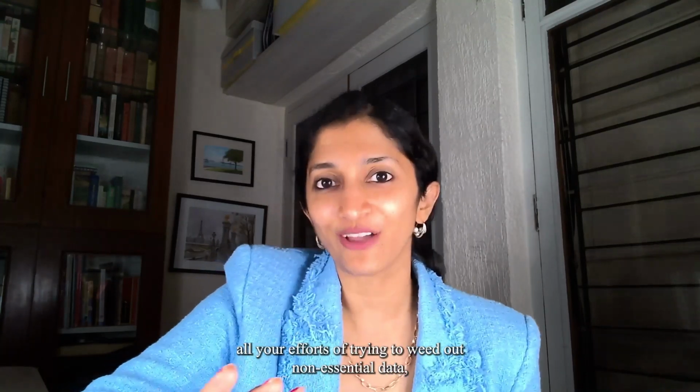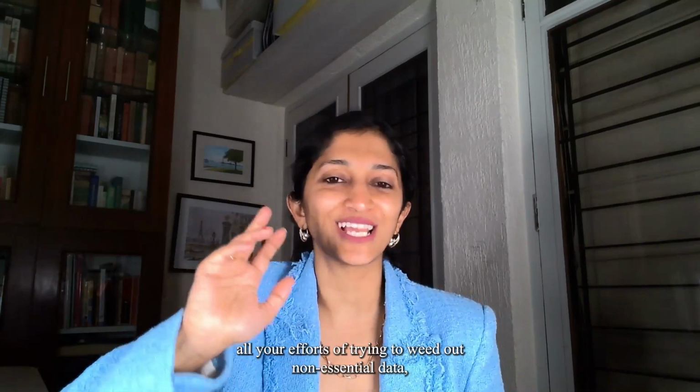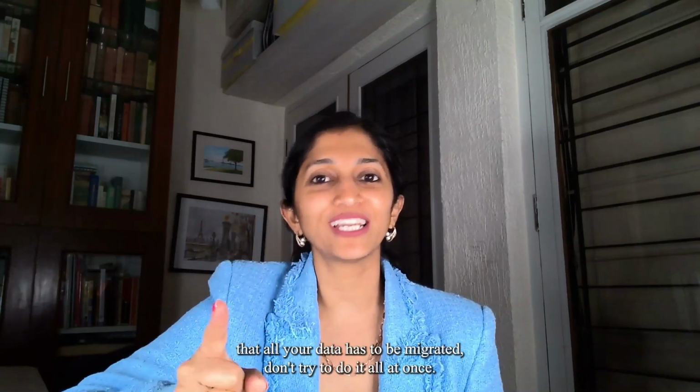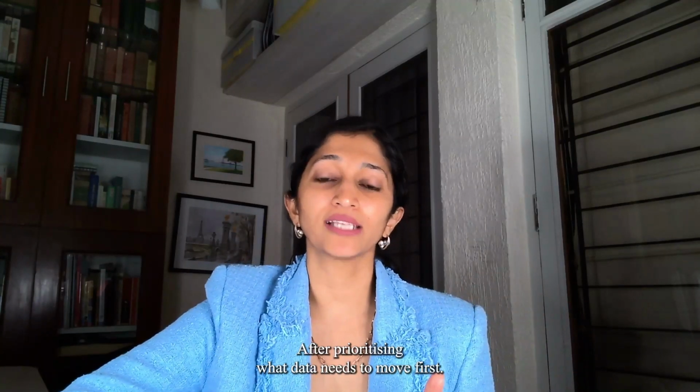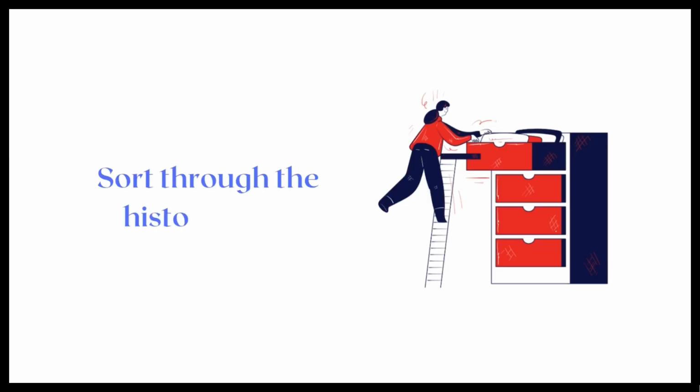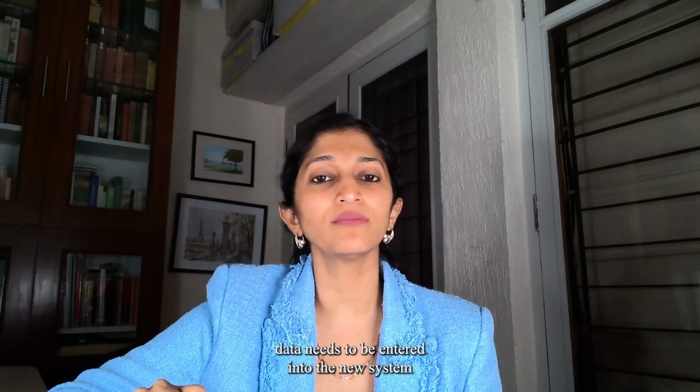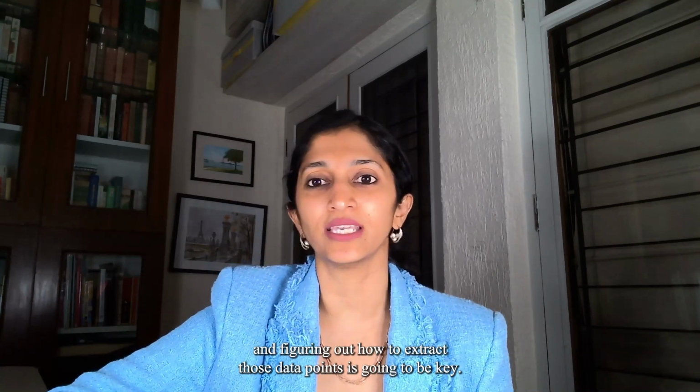If, however, it is determined, despite all your efforts of trying to weed out non essential data, that all your data has to be migrated, don't try to do it all at once. Do it in phases after prioritizing what data needs to move first. Tip number 2: sort through your historic data. Understanding what data points from the historical data needs to be entered into the new system and figuring out how to extract those data points is going to be key.